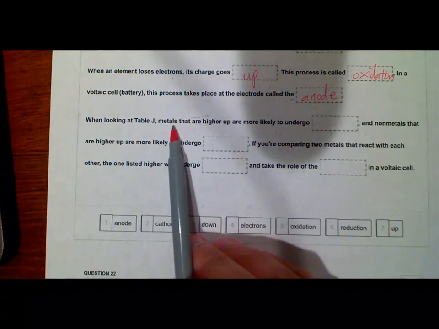When looking at table J, metals that are higher up are more likely to undergo what? Metals want to undergo oxidation. Metals want to lose electrons. That's why they typically form positive ions.